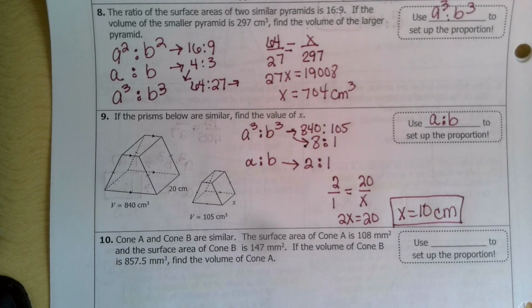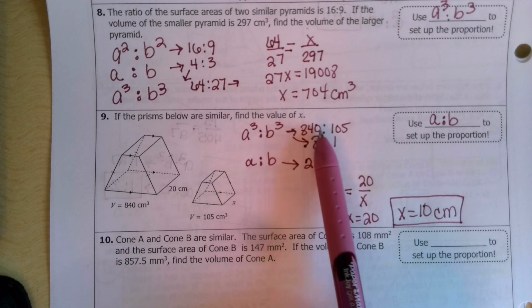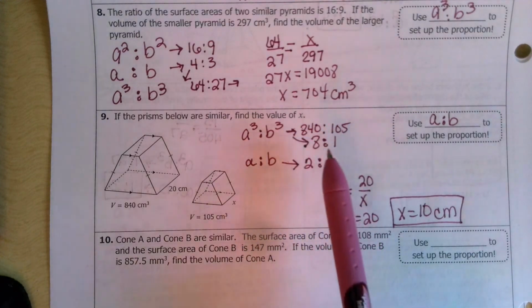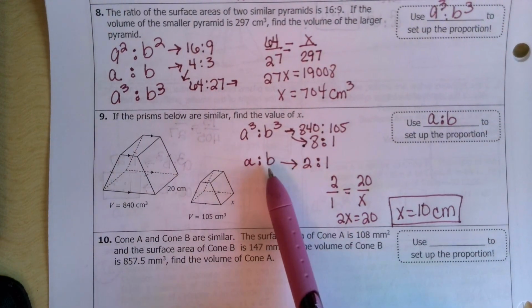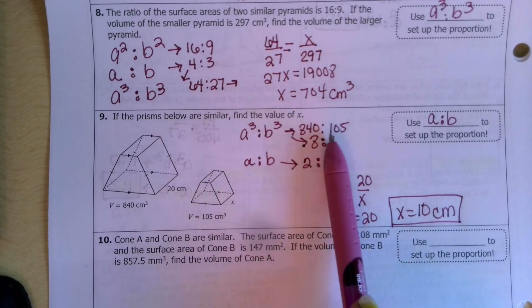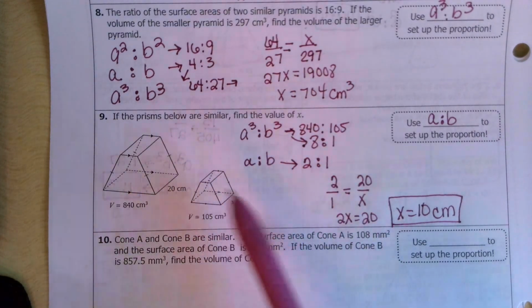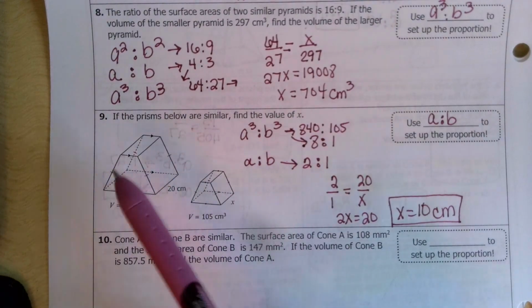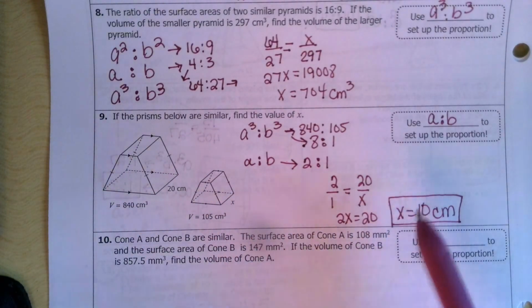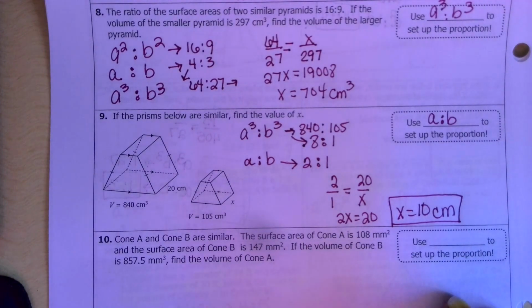There you go. So I made a ratio out of the 840 and the 105. That reduces to 8:1. And then to get the proportion with the linears, that's going to be 2:1. 2 cubed is 8. 1 cubed is 1. So then leftover right equals leftover right. 2/1 equals 20/x. 10 is your answer.